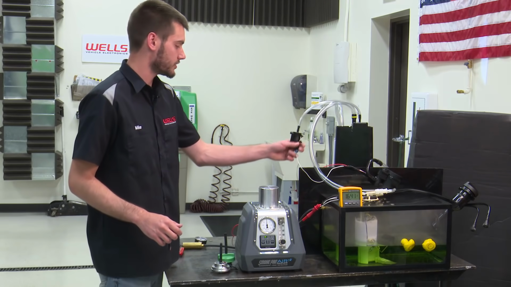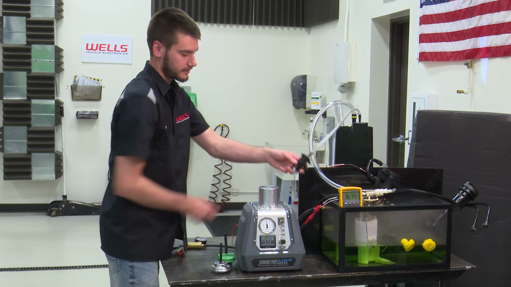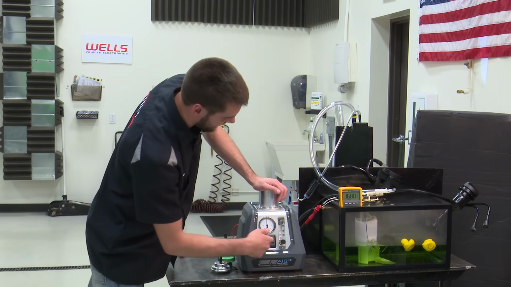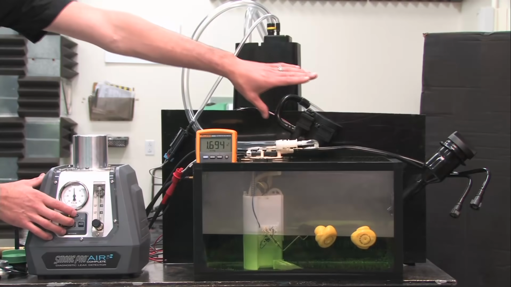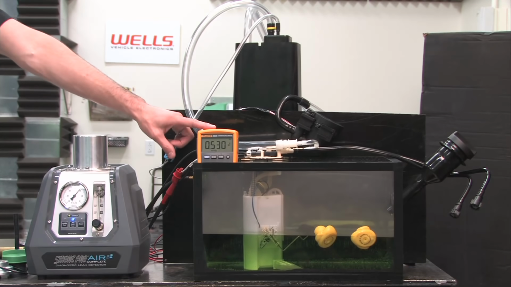I'm going to have the purge solenoid closed. I actually have a piece on here that's connected to the machine. And I'm just going to go ahead and do an air test on this system now. Remember, our back door, our vent solenoid is still closed. We're going to watch our voltage drop now because we're applying pressure.